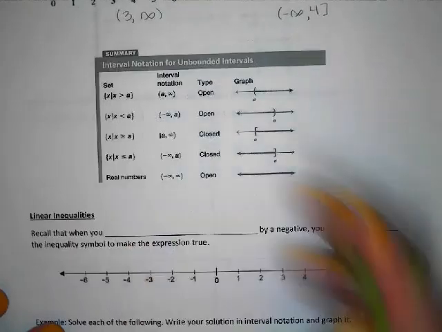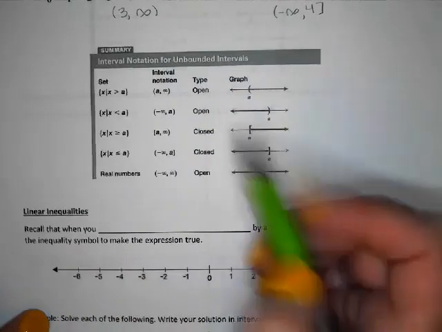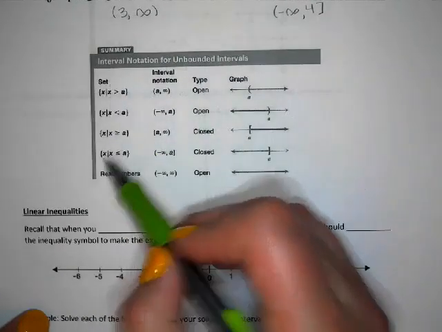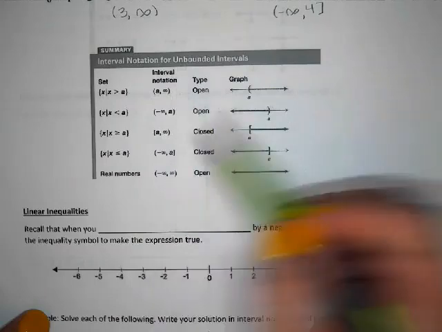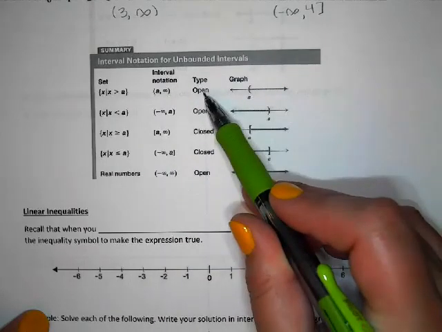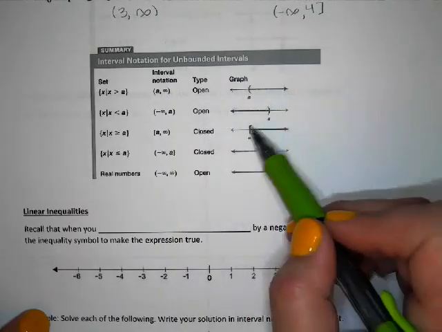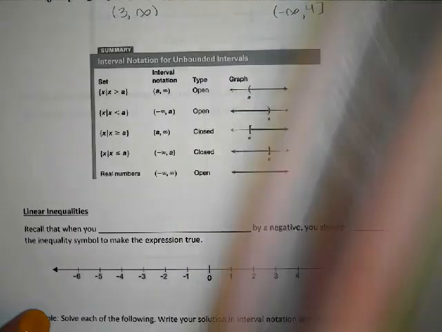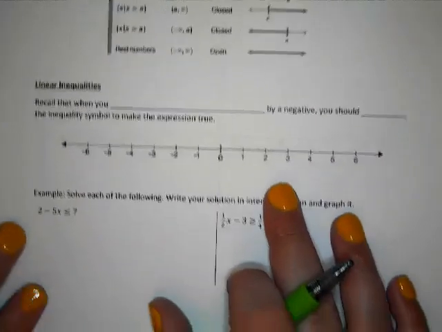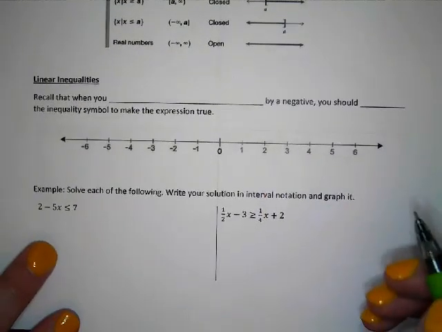And here's kind of a summary of the ways that you might write set notation, interval notation, and then if you should have the interval be open, which means you're not including the number, or closed, which means that you do include the number. All right, so we're going to solve some linear inequalities.